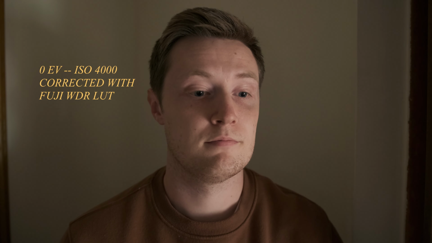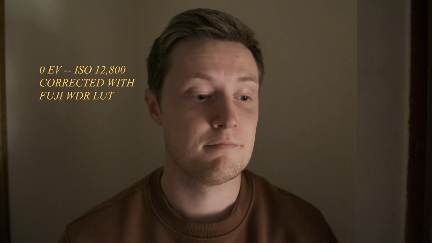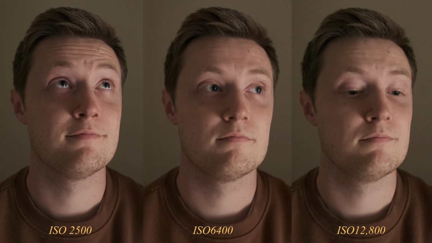F-Log is not the best in low light scenarios. Now, Fuji has a great noise that looks like grain. And so it might fit your style like it fits mine, but you should probably test out F-Log in lower light scenarios before you just jump right into using it, because it might not be good enough for you in low light.